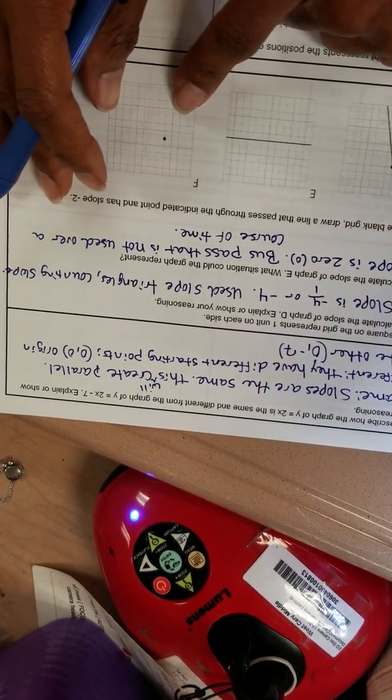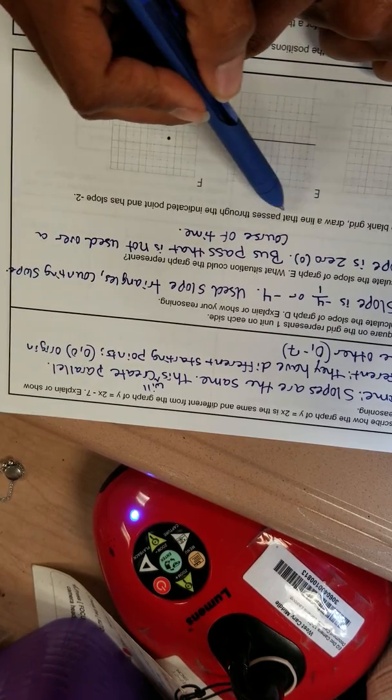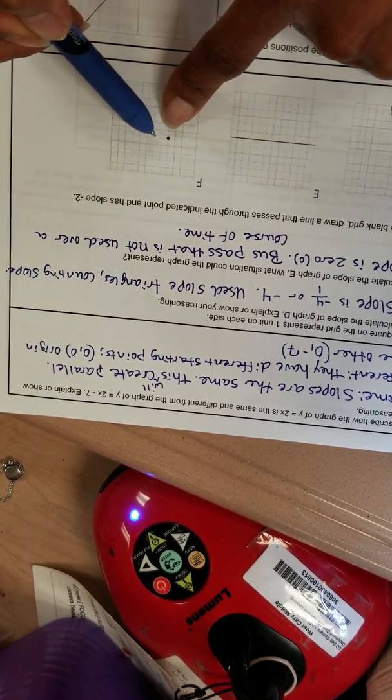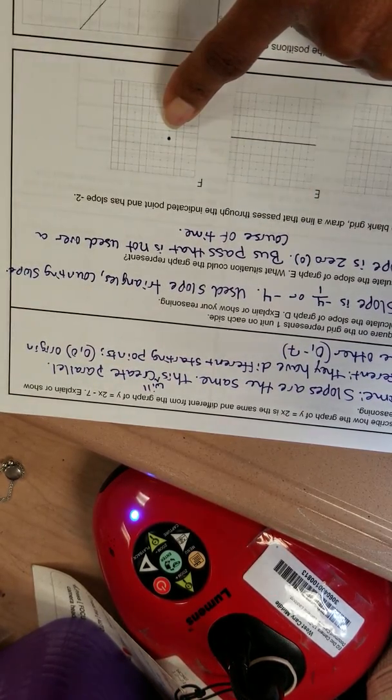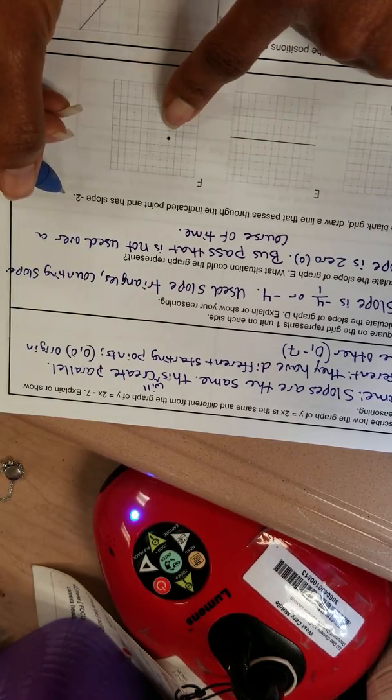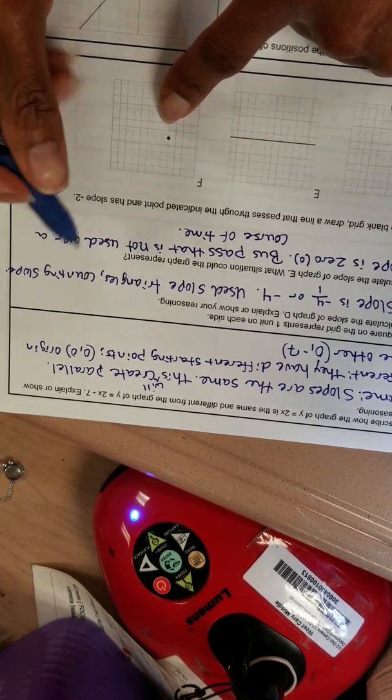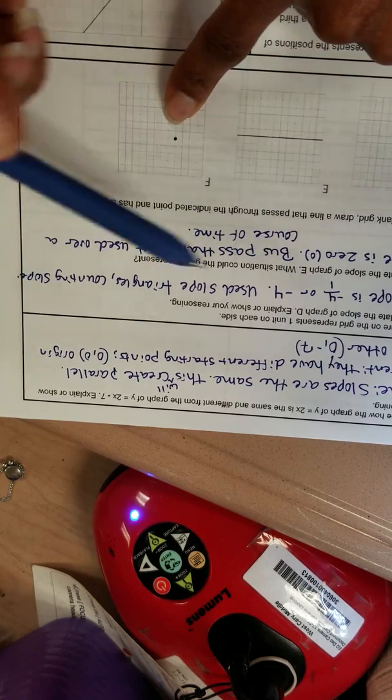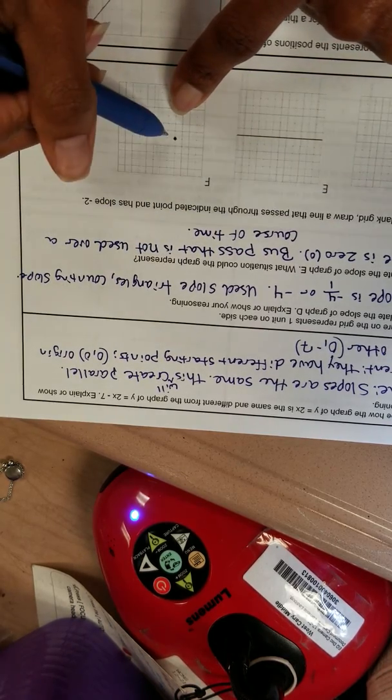Okay, so graph F says to draw a line that passes through the indicated point here and has a slope of -2. So that means I'm going to have a downward line because my slope is negative. And so we're going to start here, just like we did when we found the slope in graph D. We're going to use it to make a line. So we're going to go down 2.